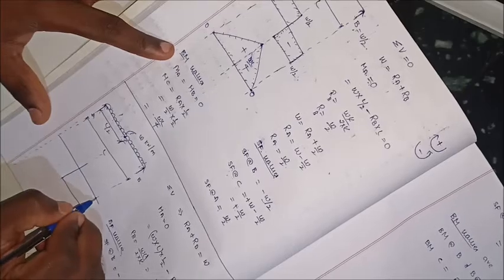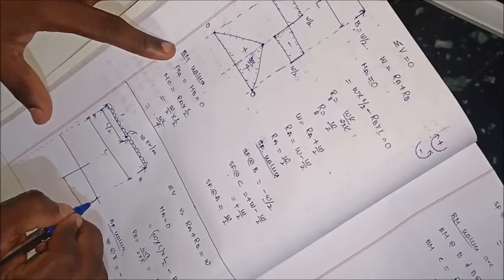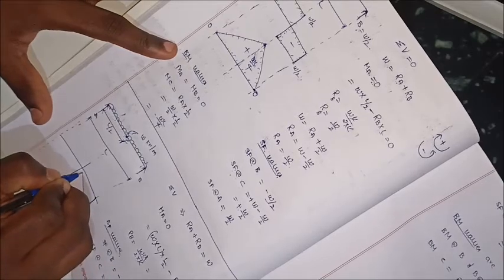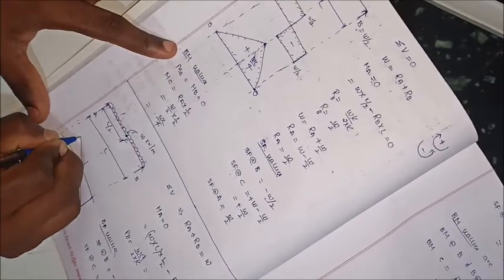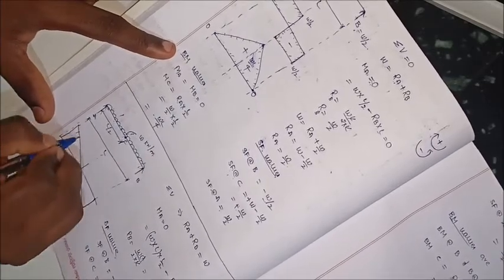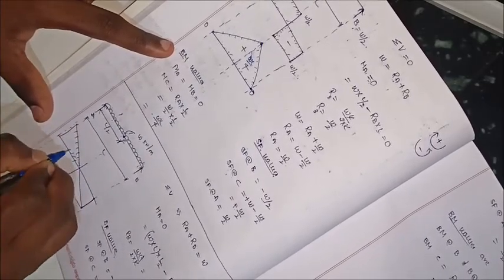This is the variation of shear force due to the UDL.